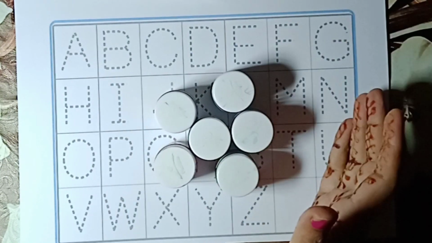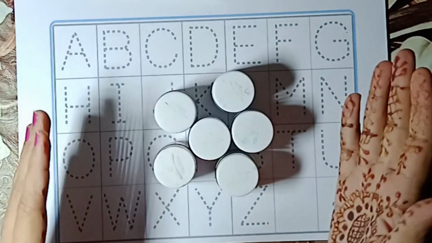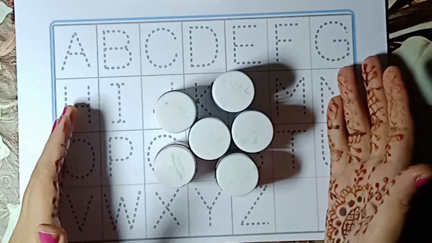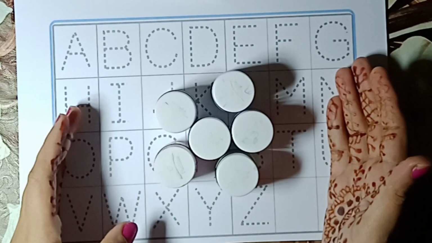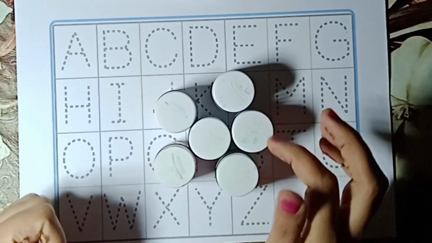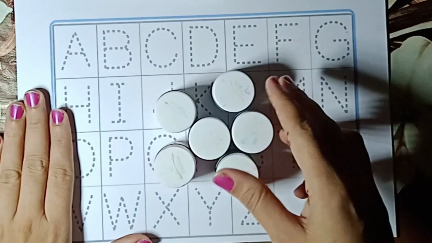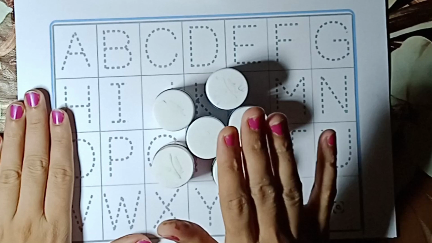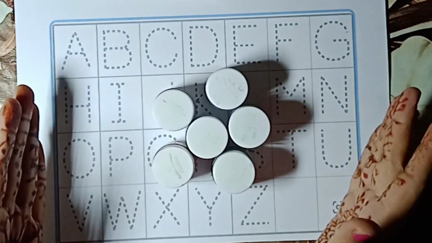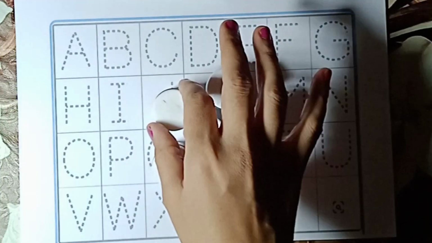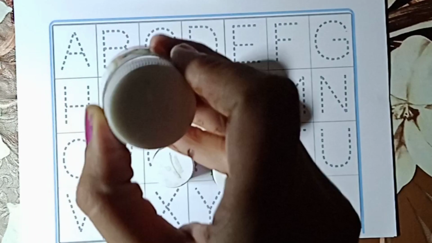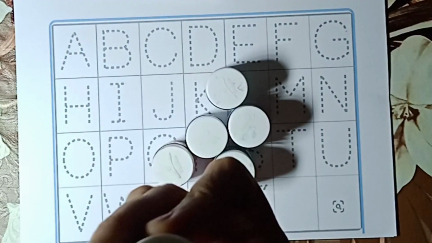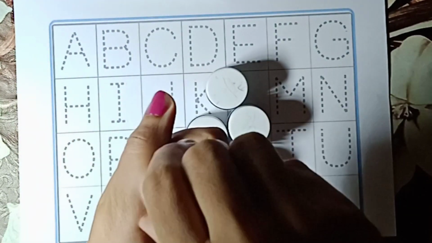We already learned about colors and alphabets. But first of all, we will revise some color names here. So kids, let's start it. Now you tell me, which color is this? Let's see.